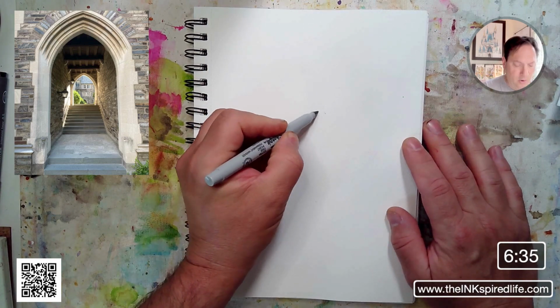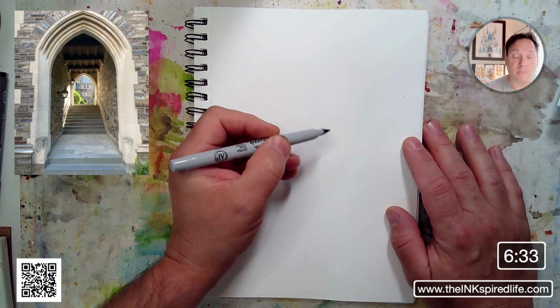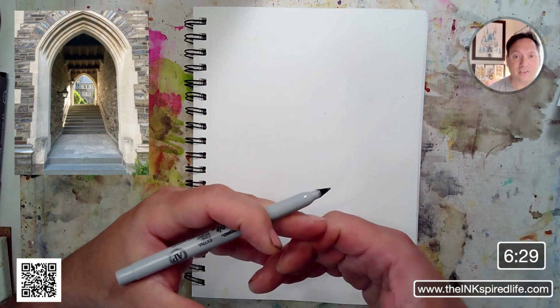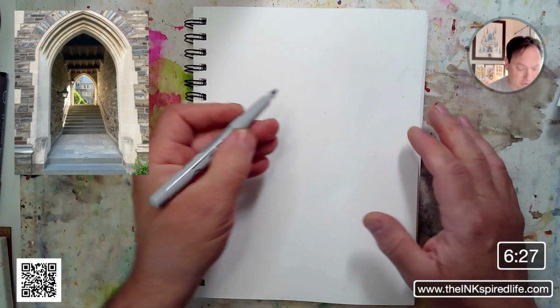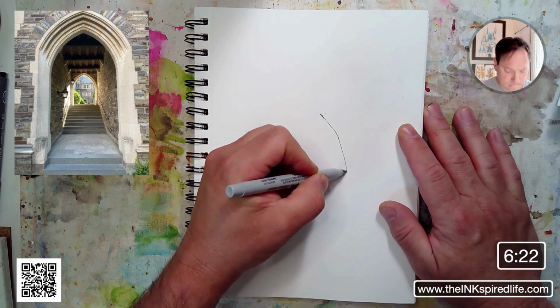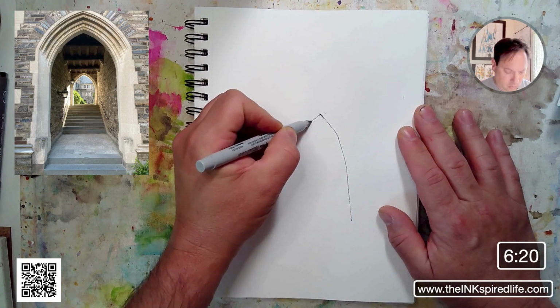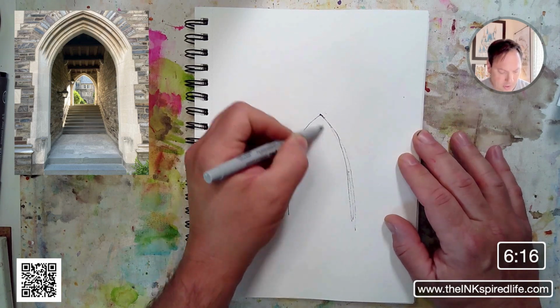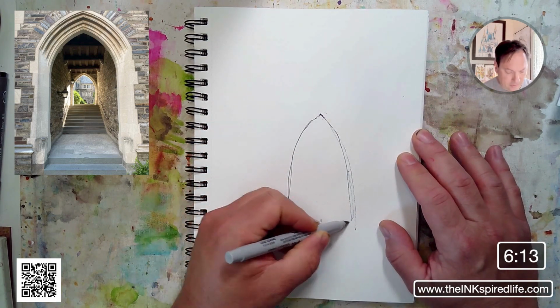And just as a footnote, I am not going for perfection. I am not trying to duplicate the photograph. I just want to capture the essence in my style and what I'm feeling, okay? So we got the archway here. Boom. There we go. Boom. Just kind of a quick archway happening there.